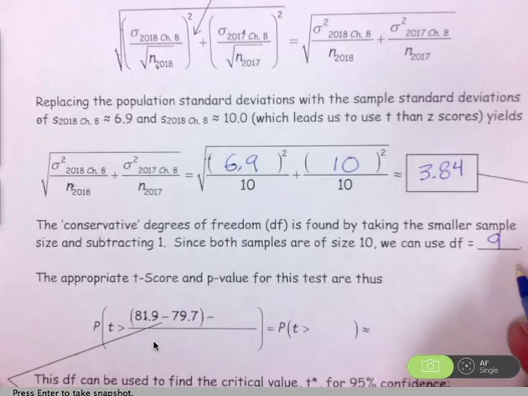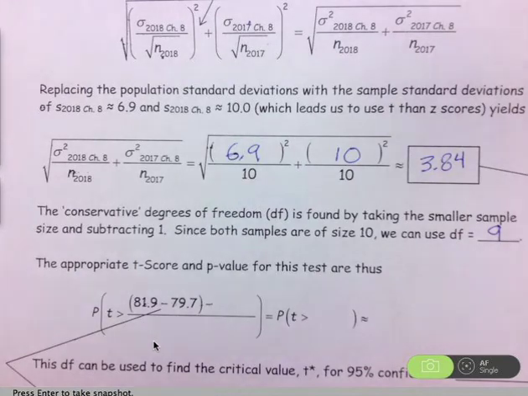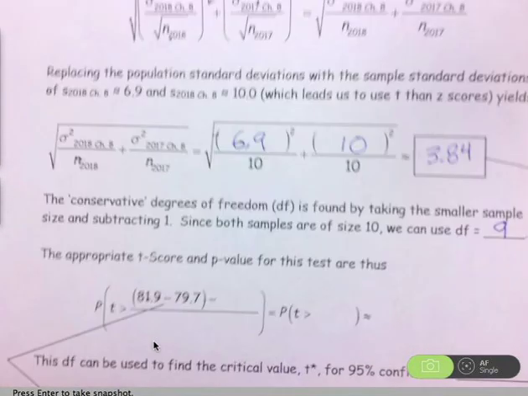So when I find my t-score and my p-value, I'm going to use 9 degrees of freedom instead of the more complicated degrees of freedom, which we found earlier when we did this using our graphing calculator. It's about 15.99. So here we go.